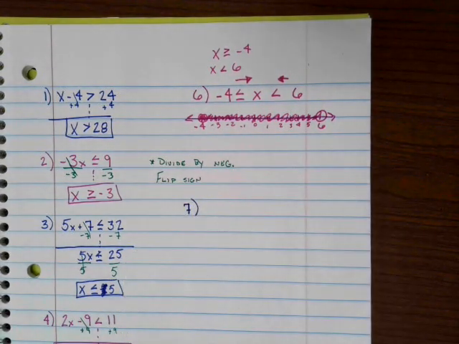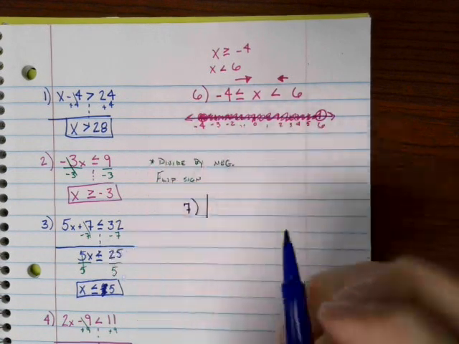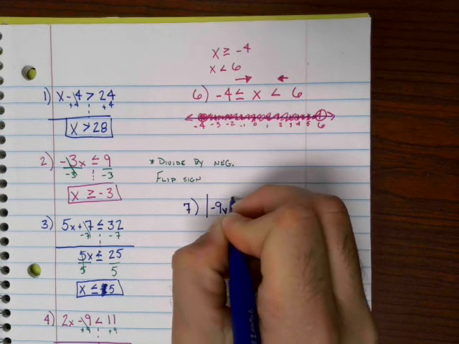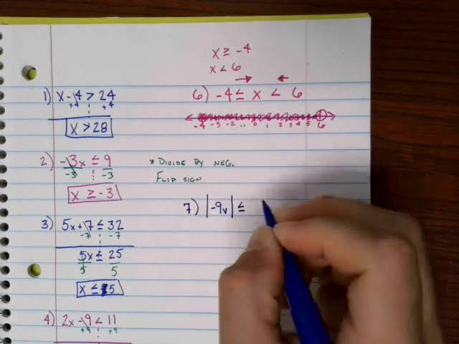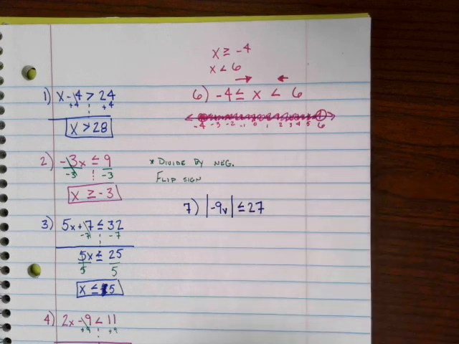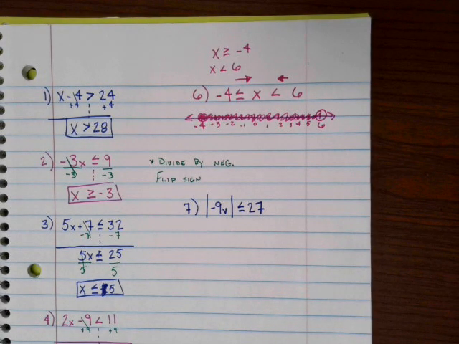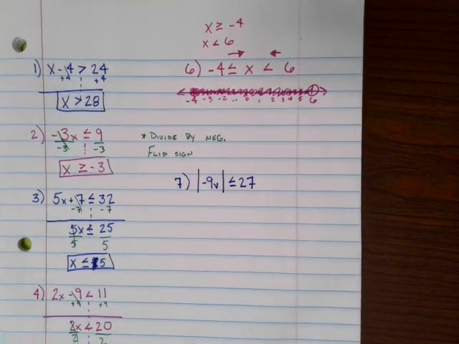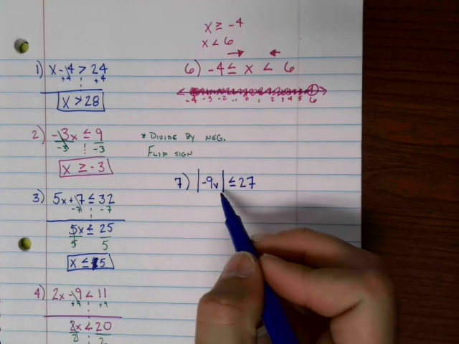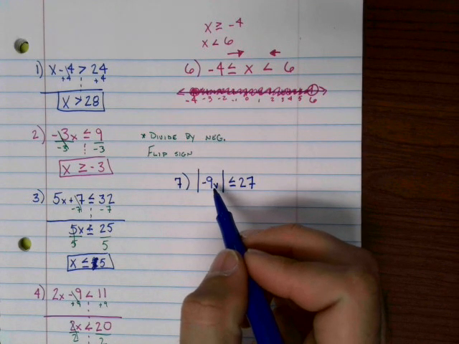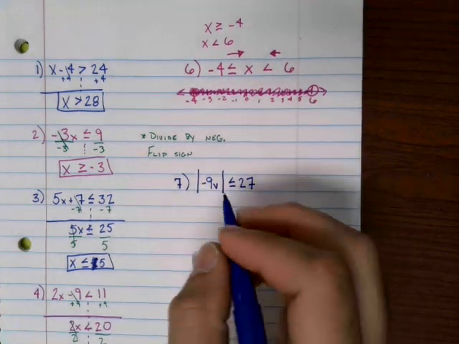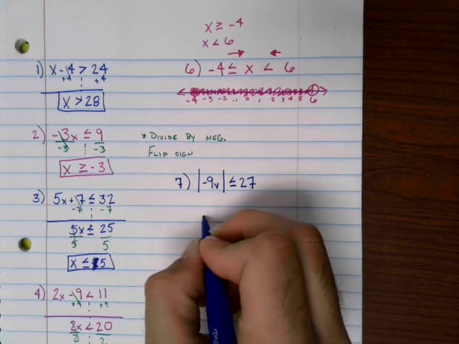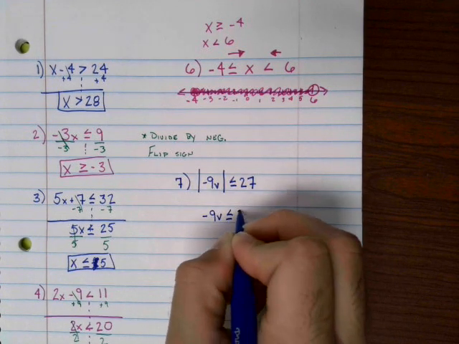All right, let's look at 7. What are the solutions and graph of the absolute value of negative 9b less than or equal to 27? If you watched the lesson from Monday, you will know how to do this. If you didn't, pay close attention. We have absolute value. Remember, we have to set this up as 2 solutions, okay? What we're going to do, if you remember, we're going to have negative 9b less than or equal to 27.